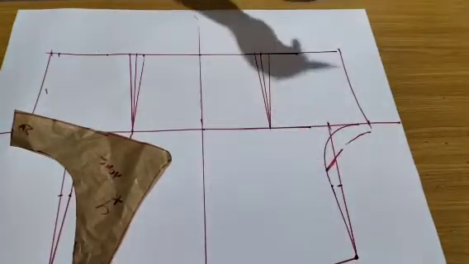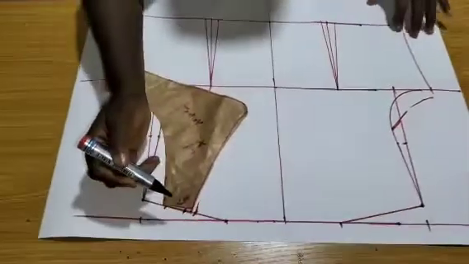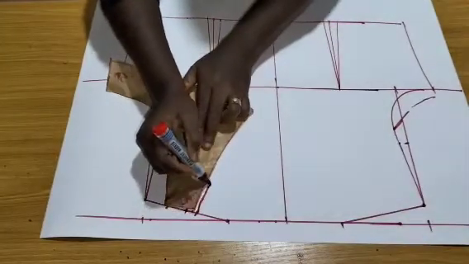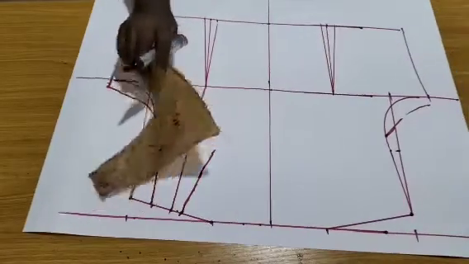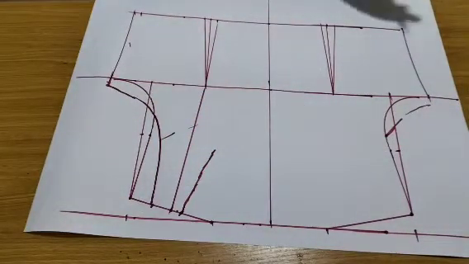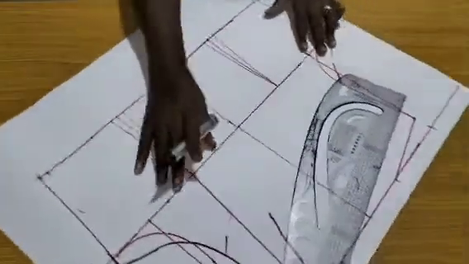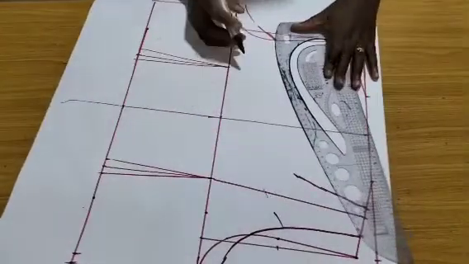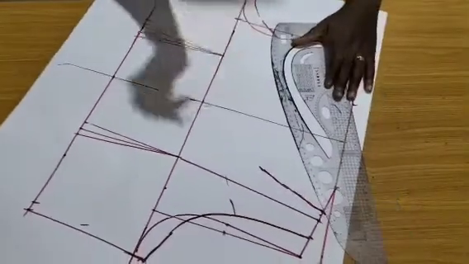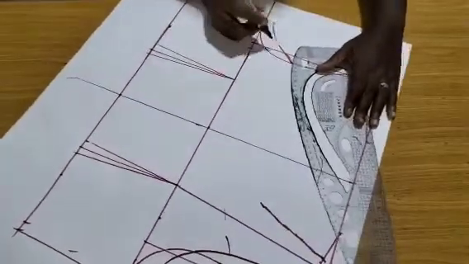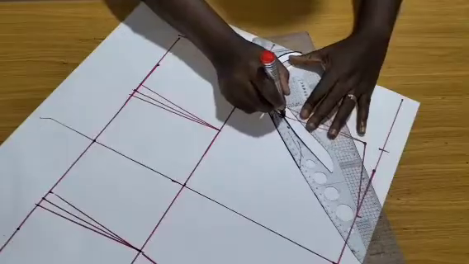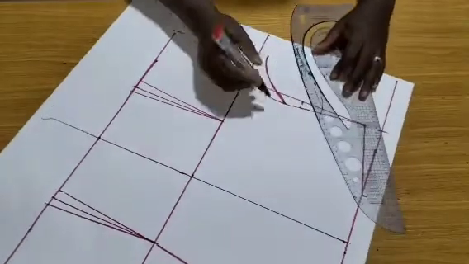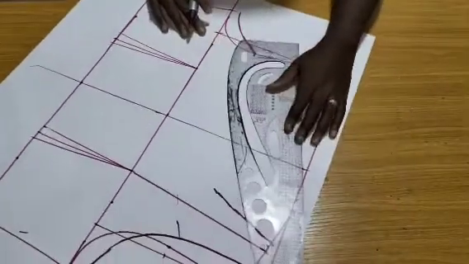Once it touches this line, you follow this neckline too and leave it at this. Since it's asymmetric, you can now come in and create your neckline. If you have gotten this part, there won't be any need tracing that other part. This part has to be equal for that side.